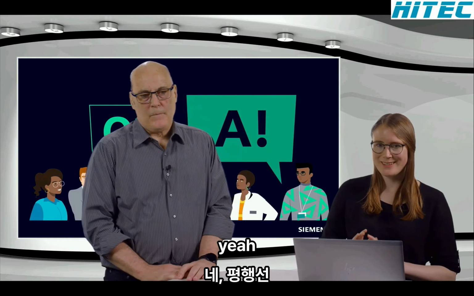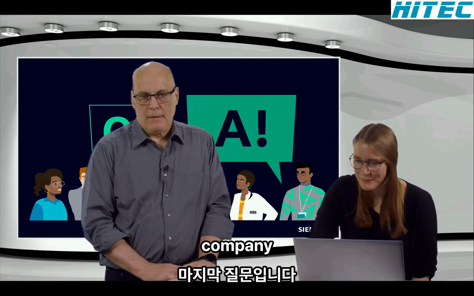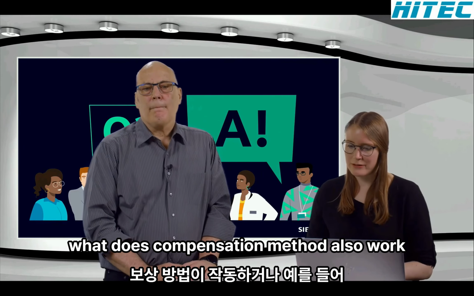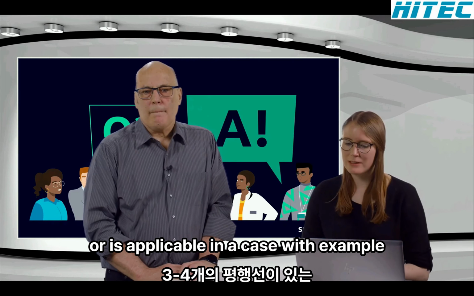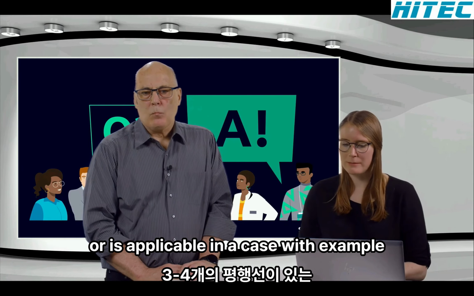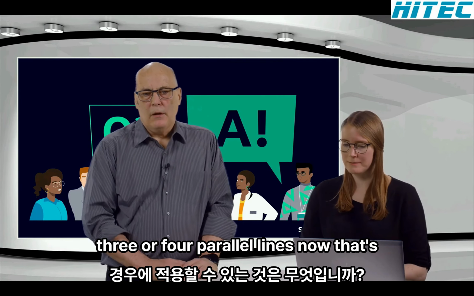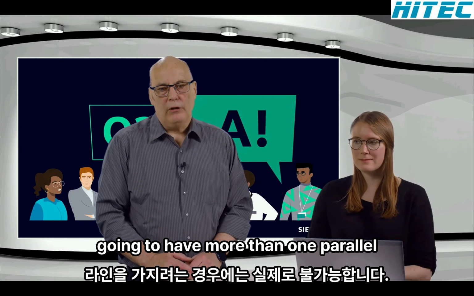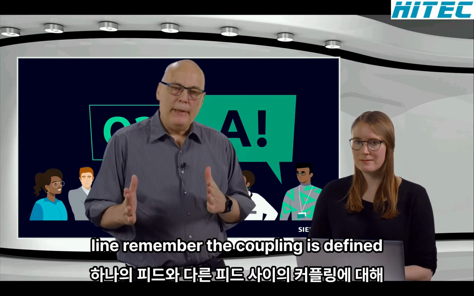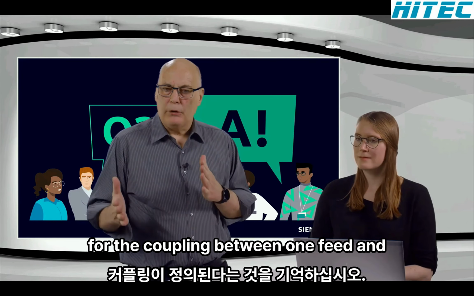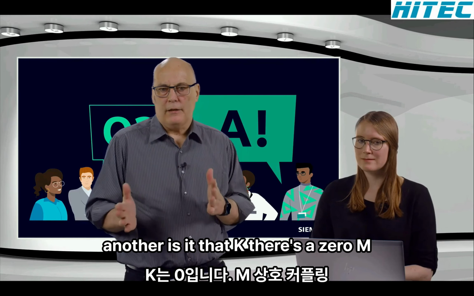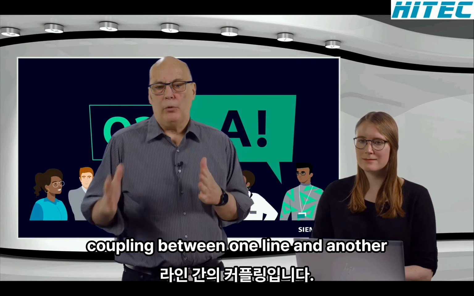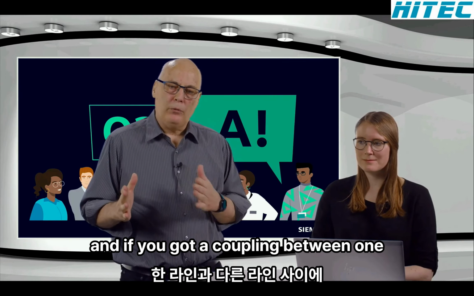Okay. So one last question about parallel line compensation, I would say. Would this compensation method also work, or is it applicable, in a case with, for example, 3 or 4 parallel lines? That's, I think, what I said at the beginning. It's not really possible. If you're going to have more than one parallel line, remember the coupling is defined for the coupling between one feeder and another. The Z, that K, there's a Z0M, the mutual coupling impedance, is the coupling between one line and another.